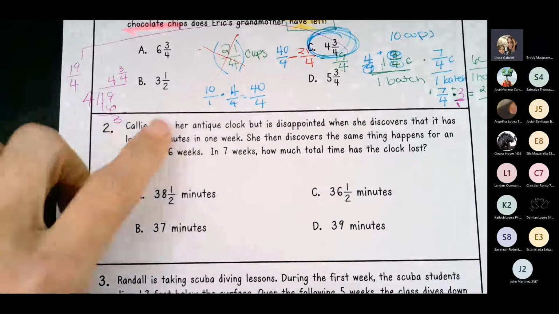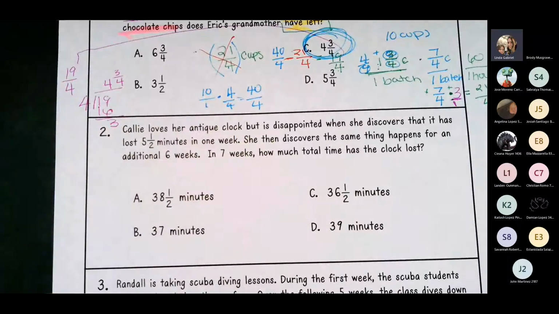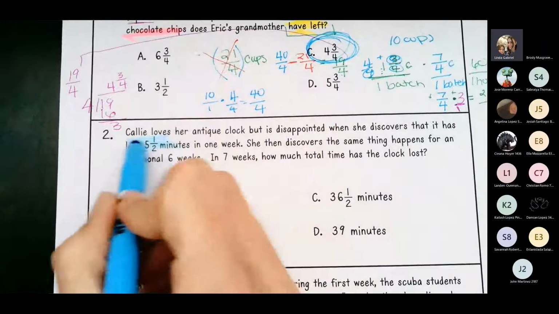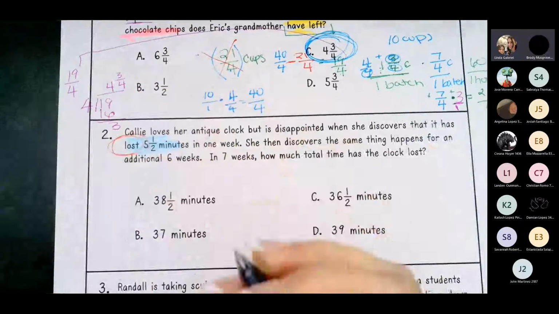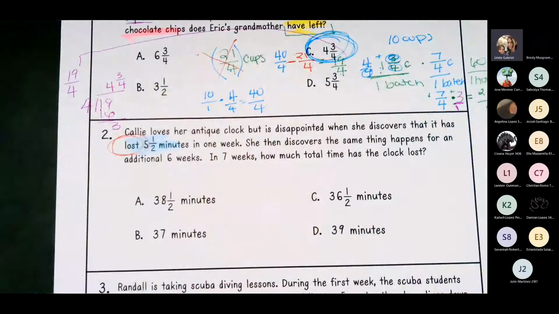All right, so Callie loves her antique clock, but is disappointed when she discovers that it has lost 5.5 minutes in 1 week. So it lost 5.5 minutes. We know that lost means negative, right? Because it's taken away. It is broken.